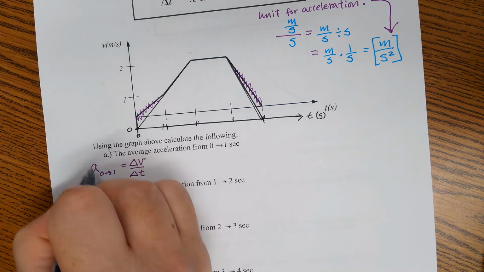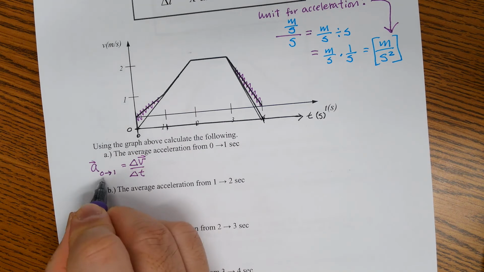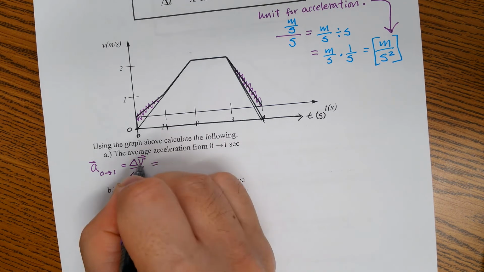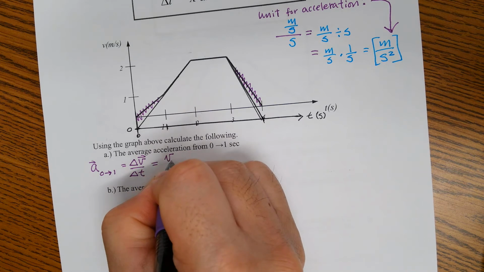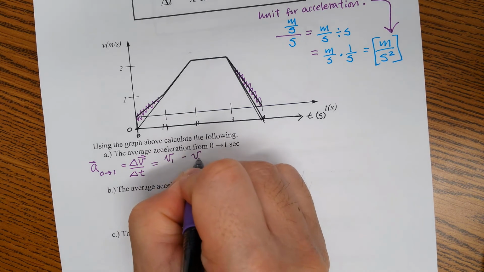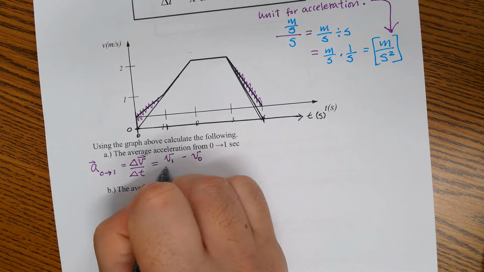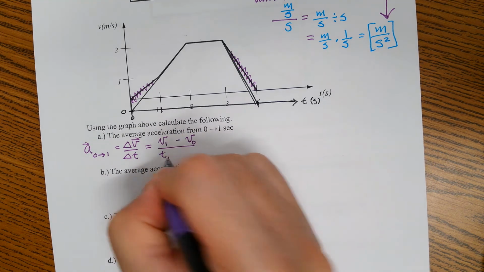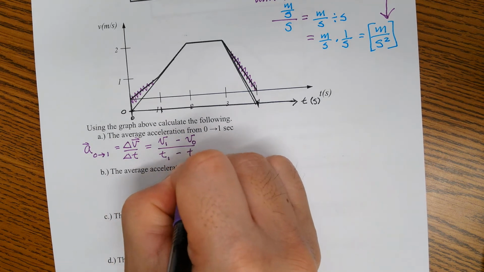Since I am looking for average acceleration from 0 to 1 second, my delta v is v final, which is v at 1 second, minus v initial, which is v at 0 seconds, divided by t at 1 second minus t at 0 seconds.